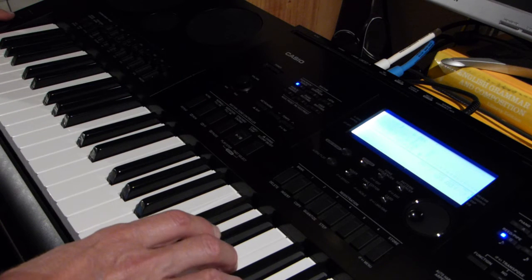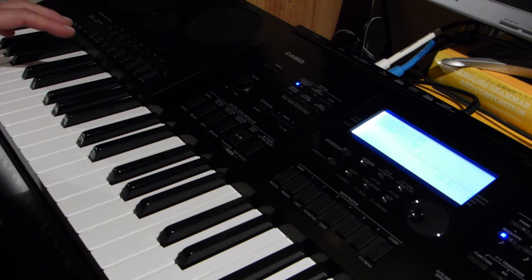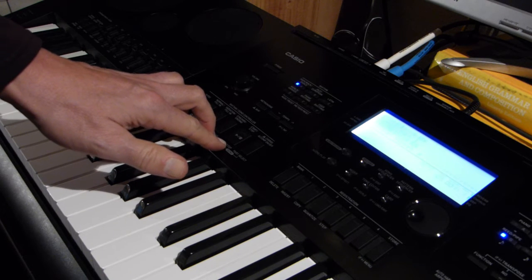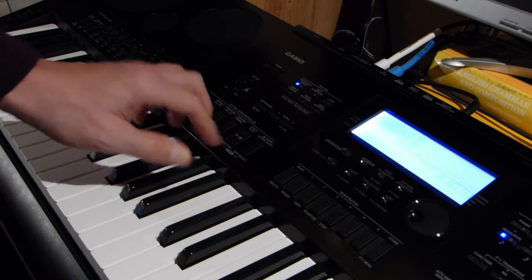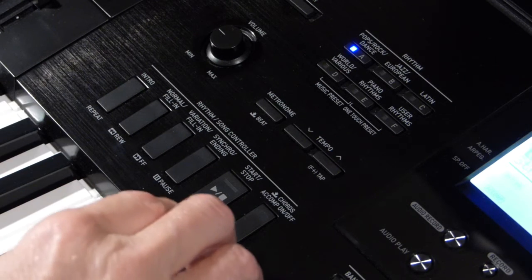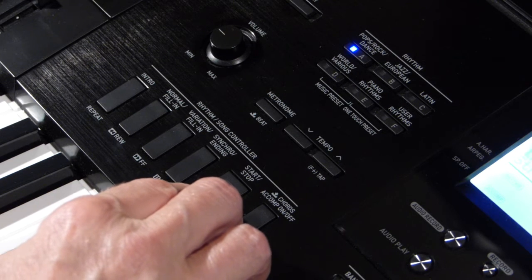And I can use the pitch bender because my hands are freed up. So that's some of the options for playing the auto accompaniment. I've got a rhythm selected here that's got backing chords in it so you can hear what's going on.